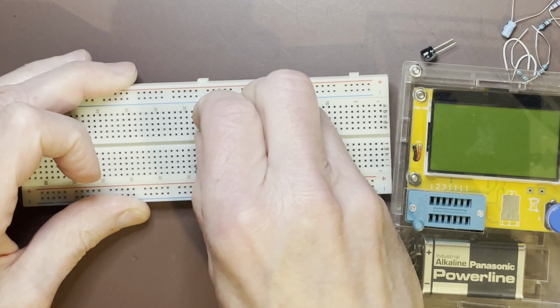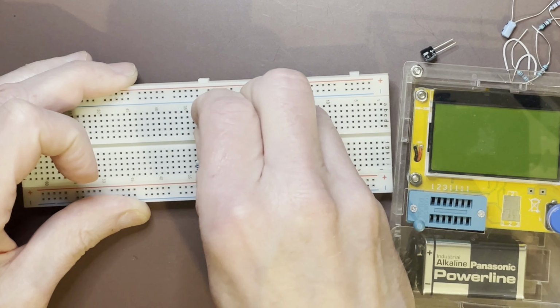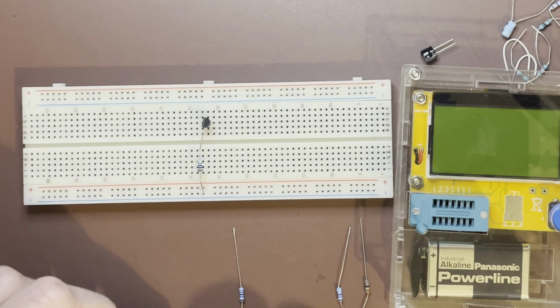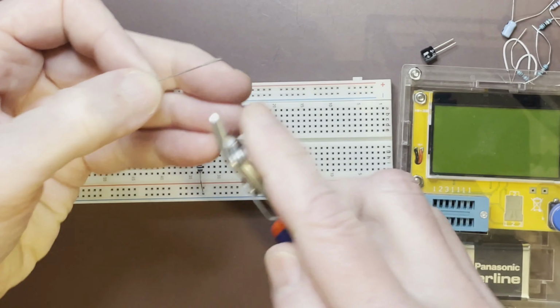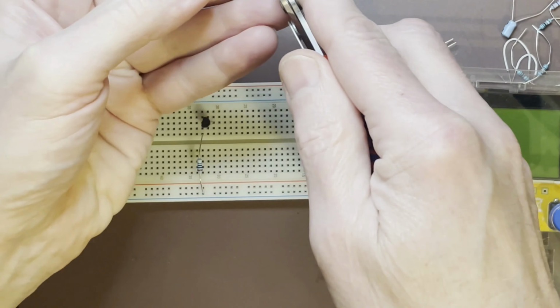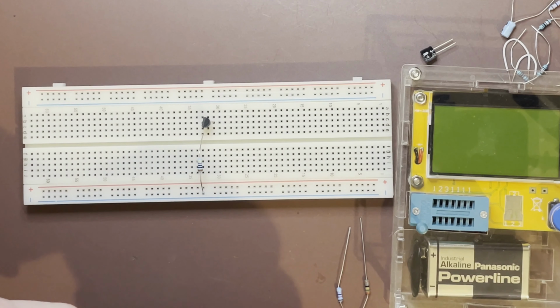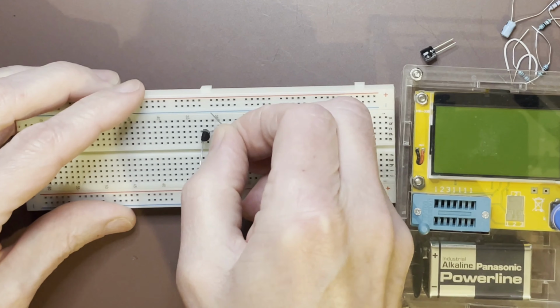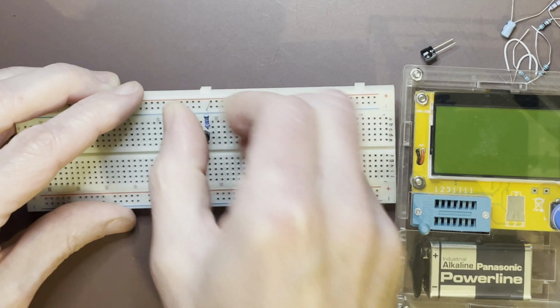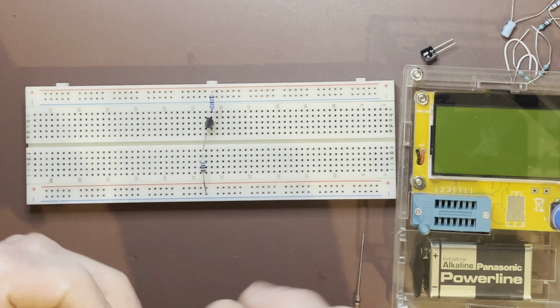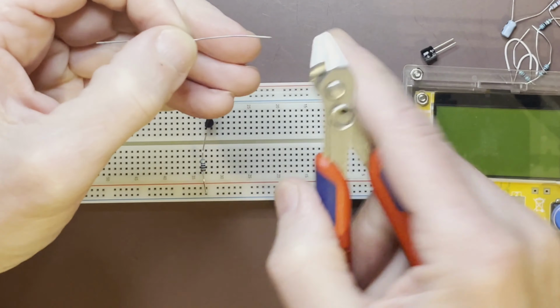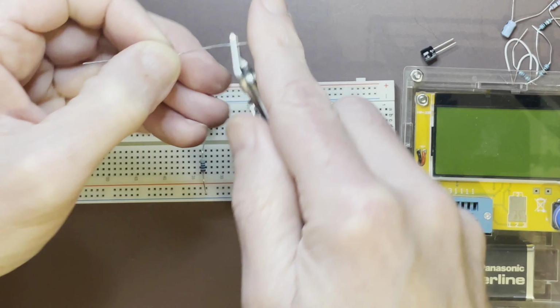I'll move that up one so we've got access above and below it. 2.2K, collector to positive. 47K, base to negative.